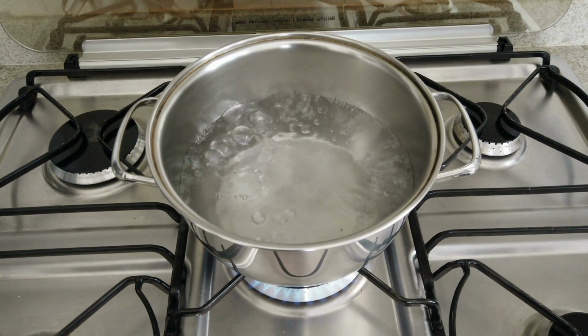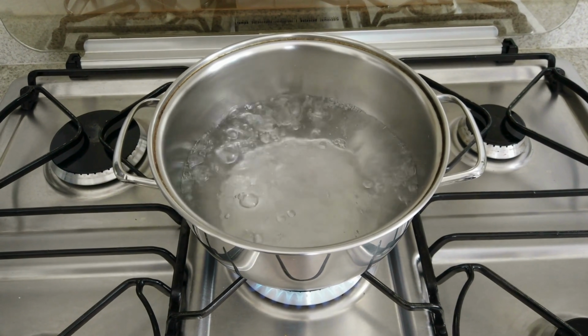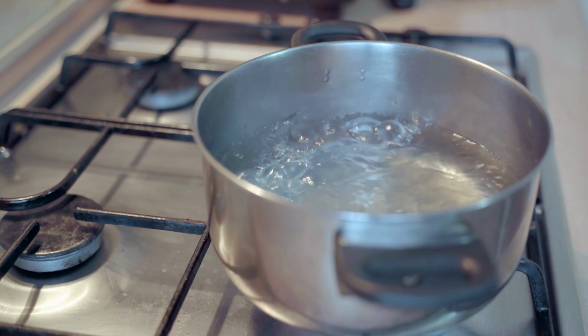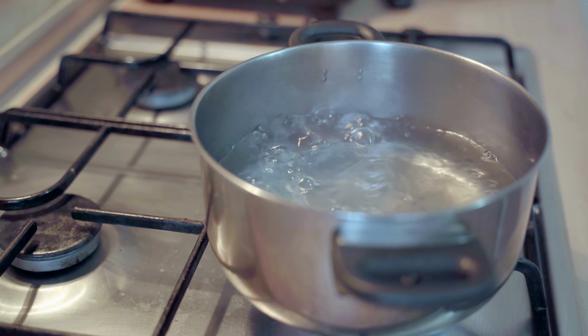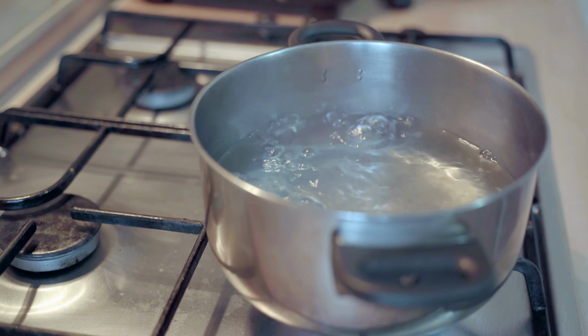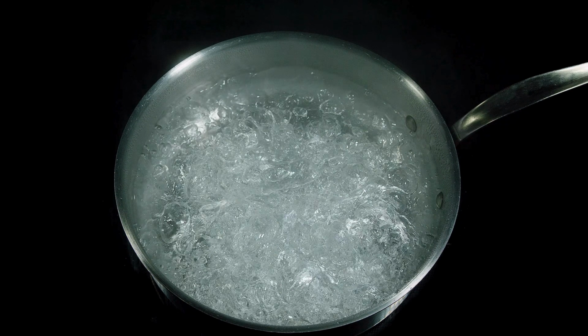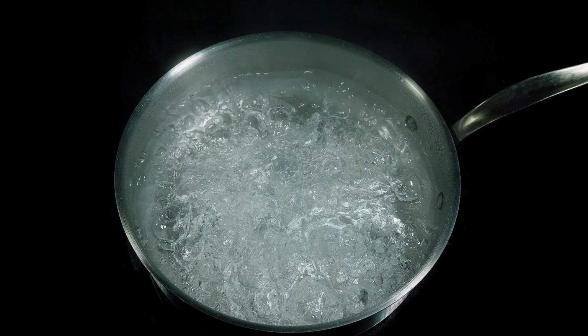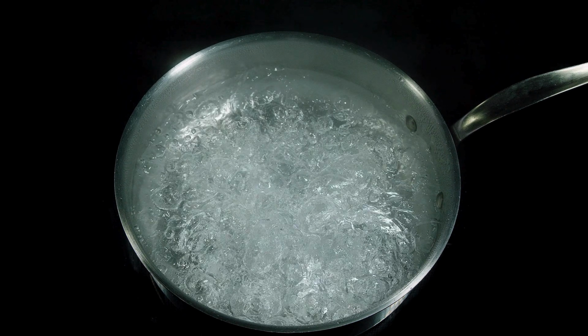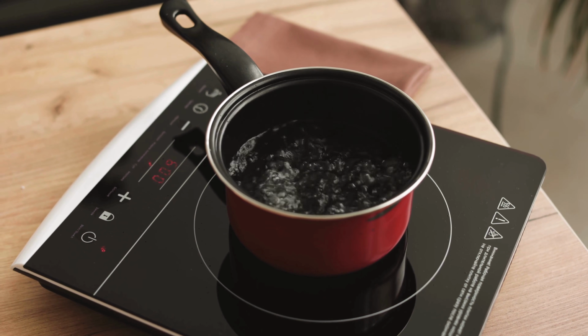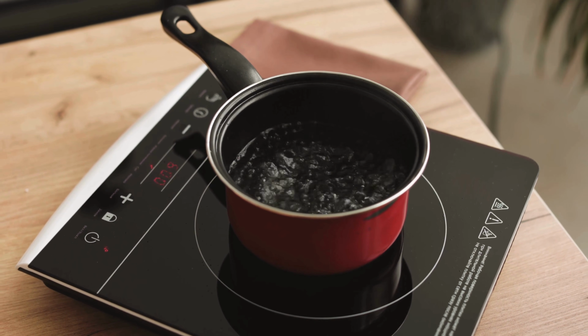Have you ever stared into a pot of water as it heats up, watching those tiny bubbles appear out of nowhere, grow, dance, and then suddenly burst at the surface? It's one of those everyday kitchen moments that feels so ordinary, yet strangely mesmerizing, almost like the water is coming alive right before your eyes.